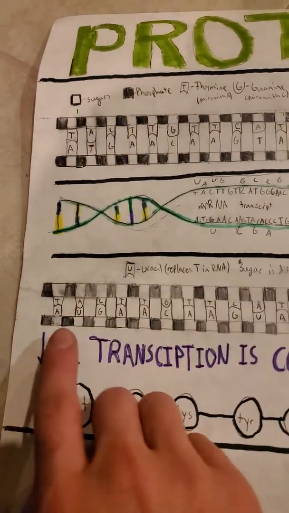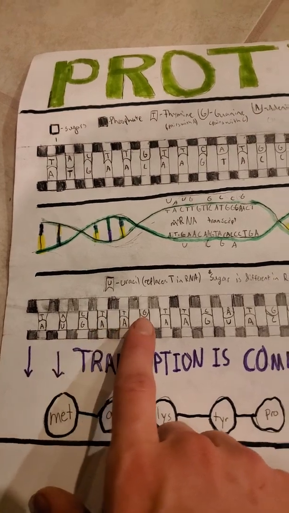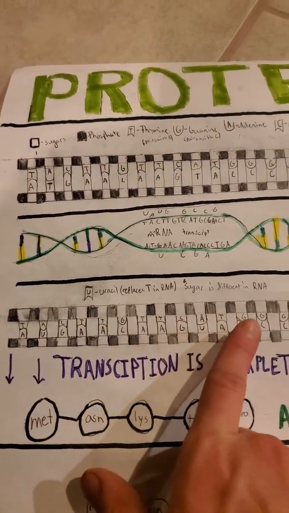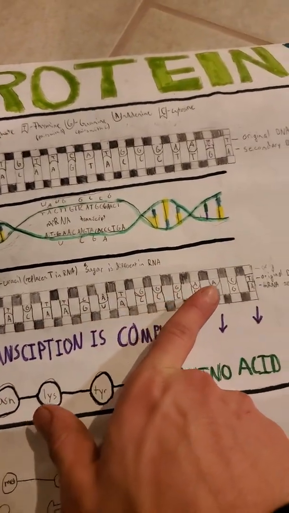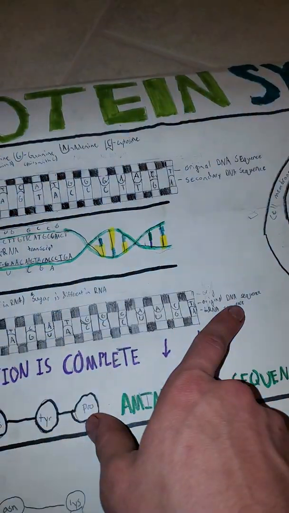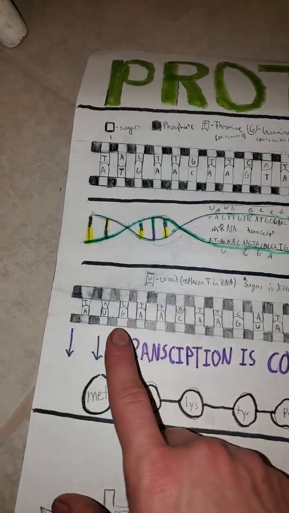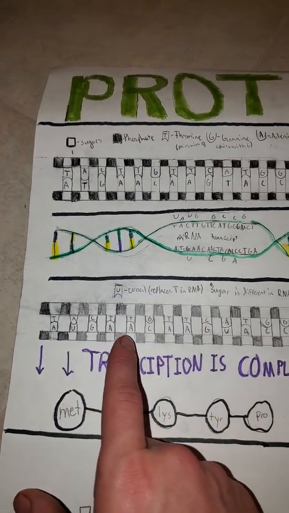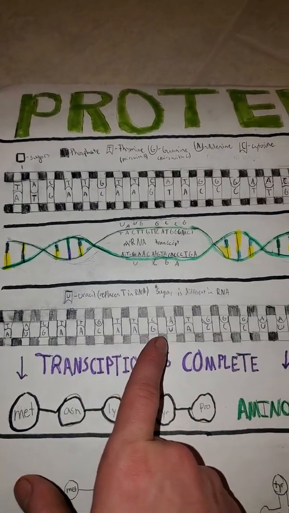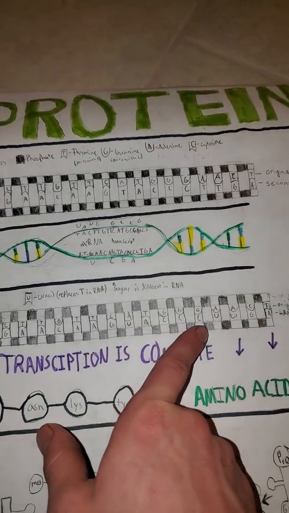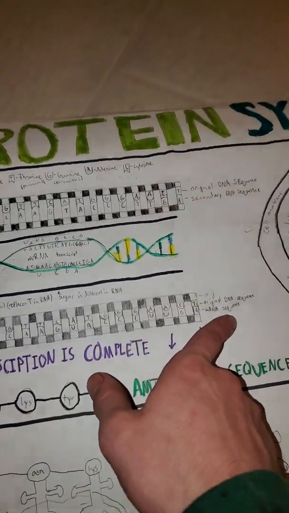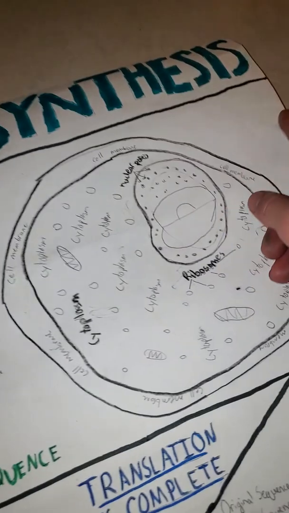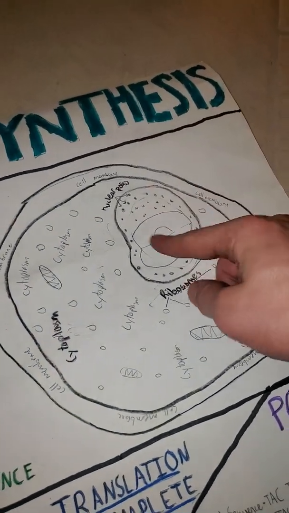And this is our DNA sequence. So now we have TAC, TTG, TTC, ATG, GGA, and ACT. That's our original DNA sequence, and that now pairs with our mRNA sequence: AUG, AAC, AAG, UAC, CCU, and UGA. That's our mRNA sequence. And all this happens in the nucleus.